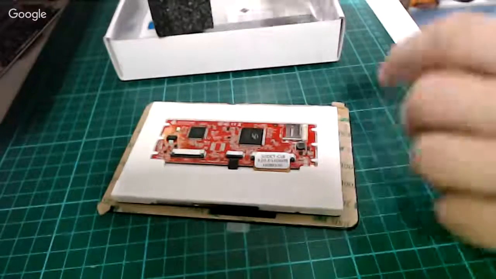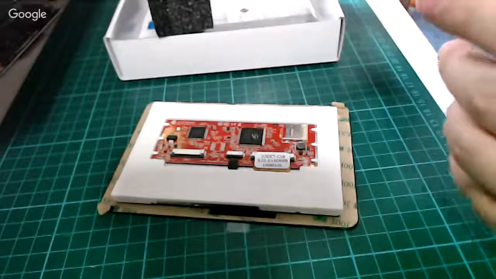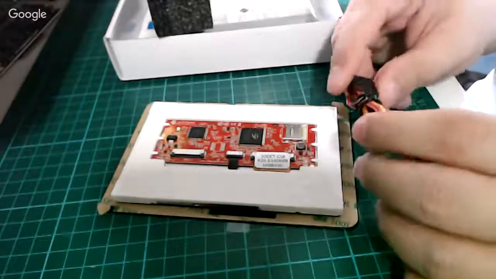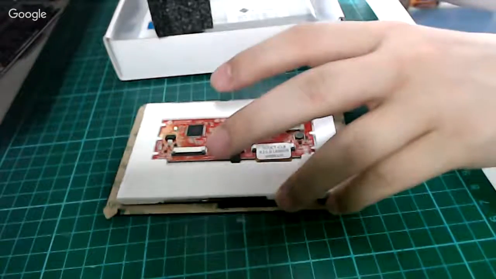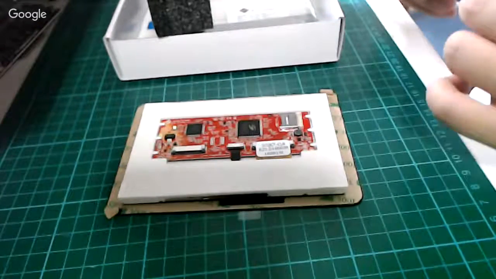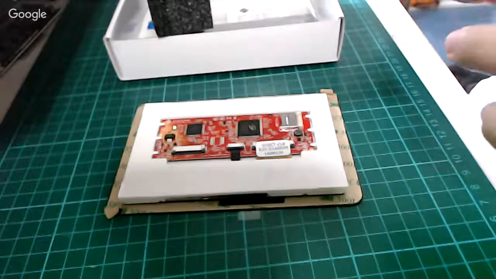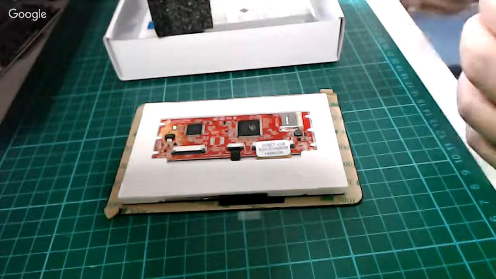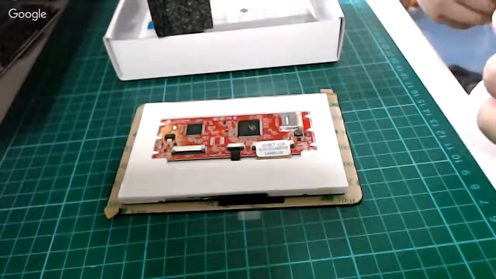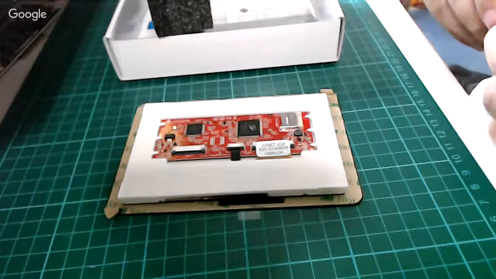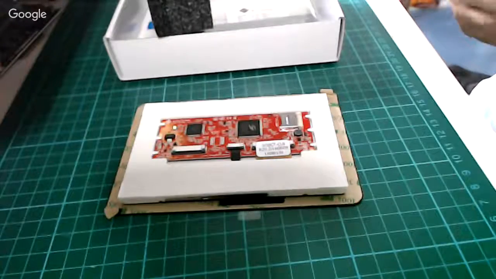For the Arduino, I remember I bought one of the kits before. In one of the kits, they have an adapter, sort of a shield, that you can attach onto your Arduino Uno or your Arduino Leonardo and so on.